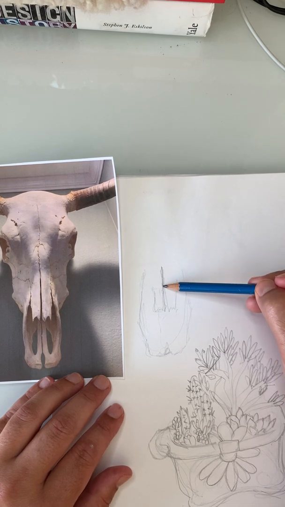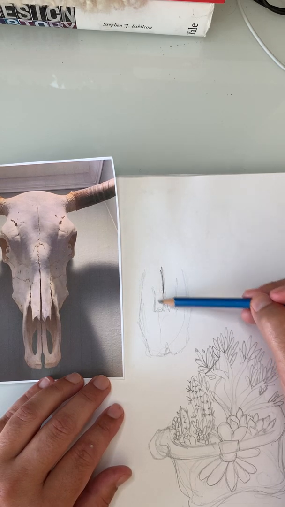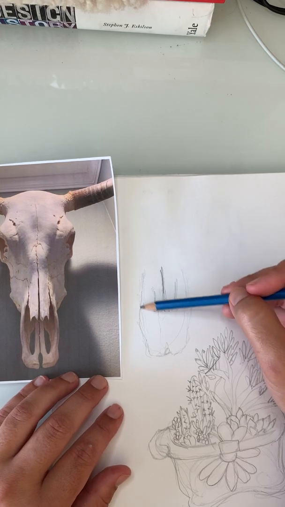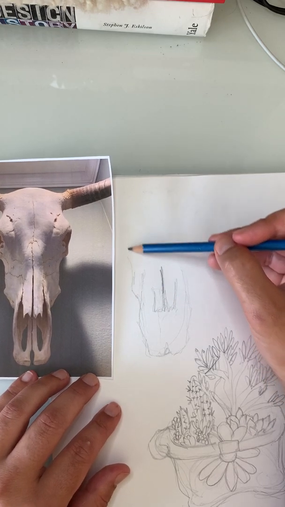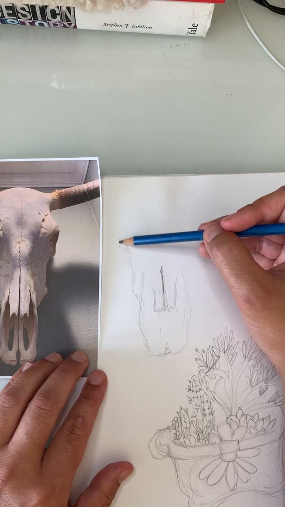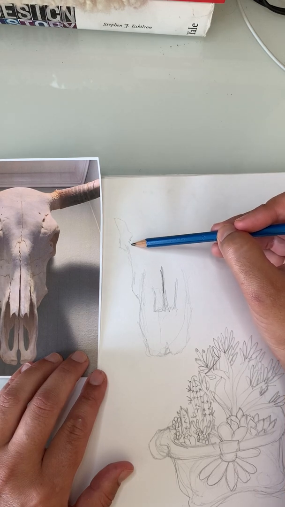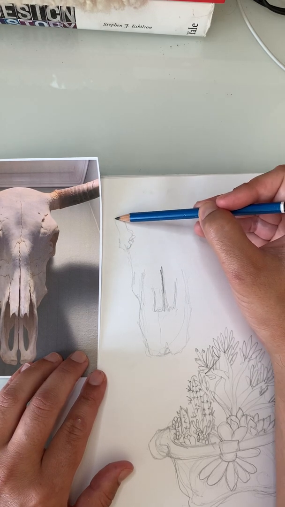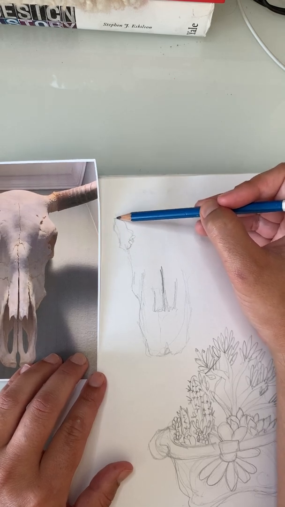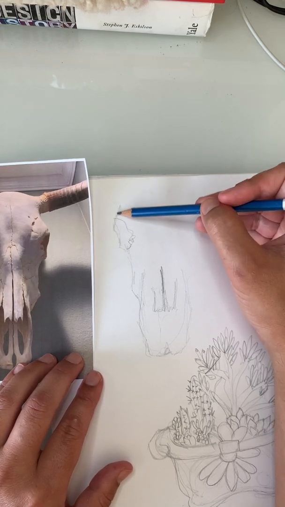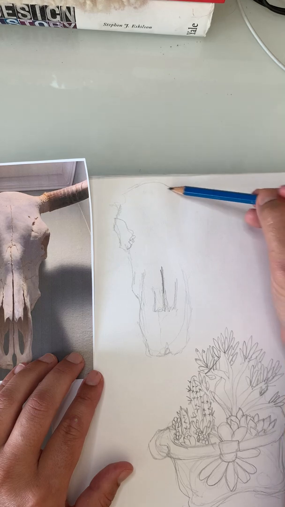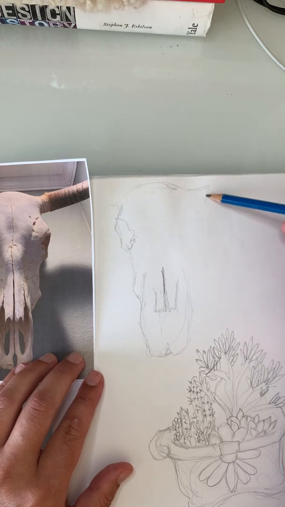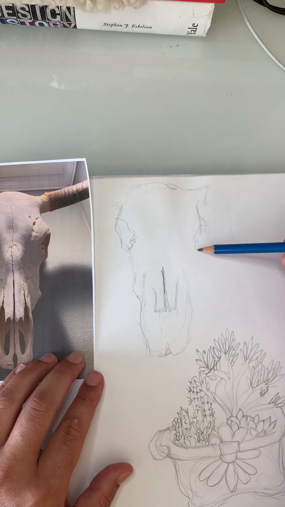Go a little bit darker maybe on the line where there are some shadows in there. Okay. Get the eye in there, a little hole. Even go back over an area to fix. Okay, got the top. Bring that down. The eye socket in there.